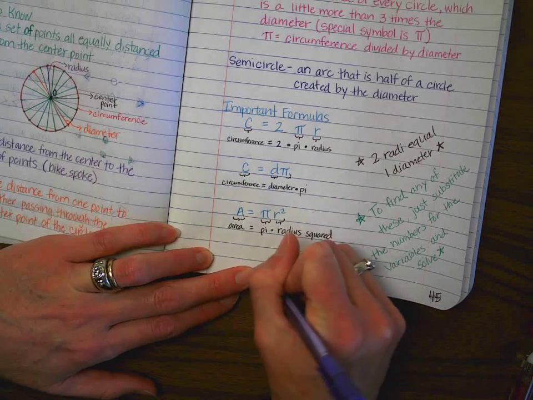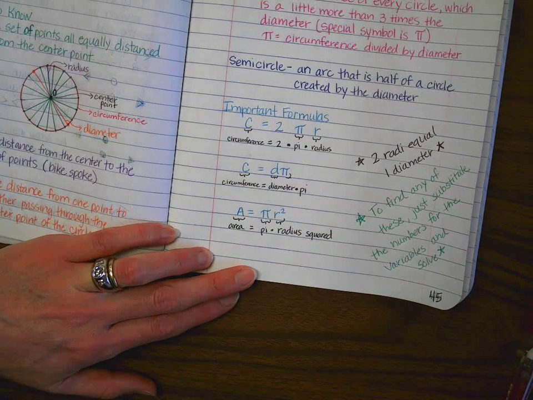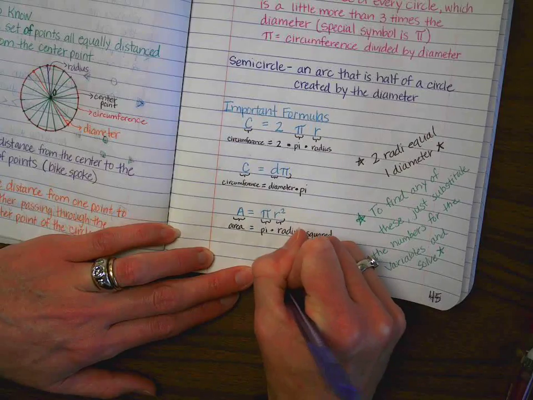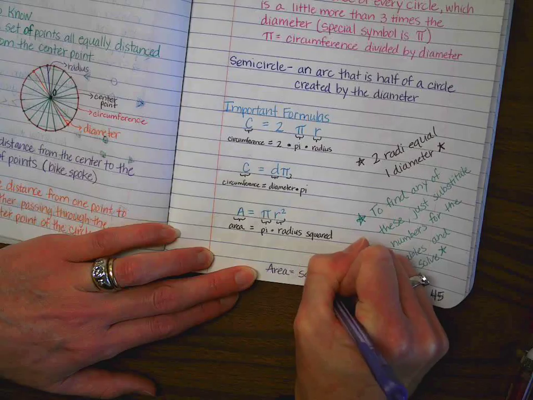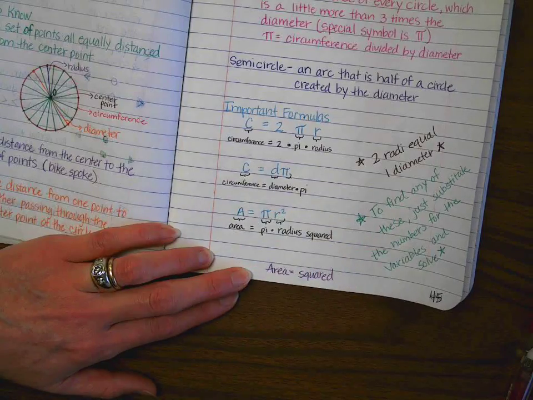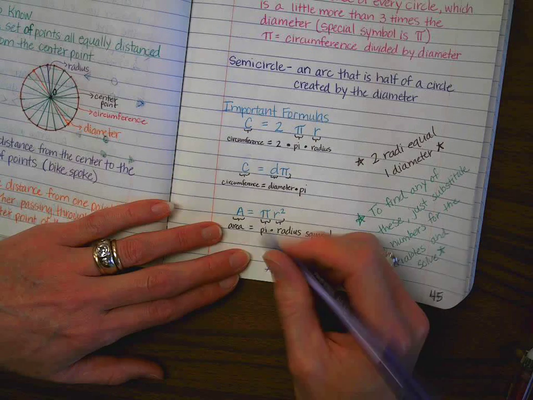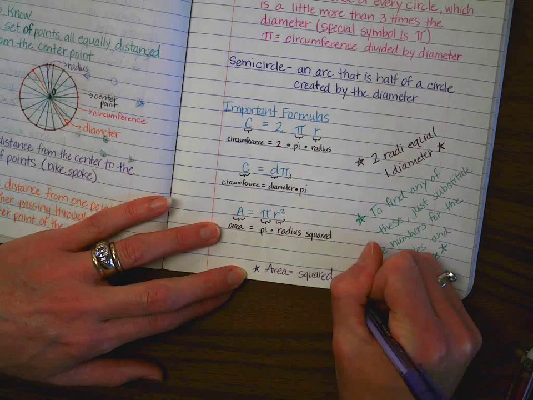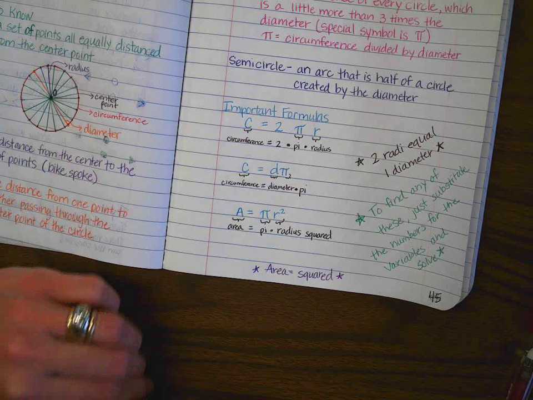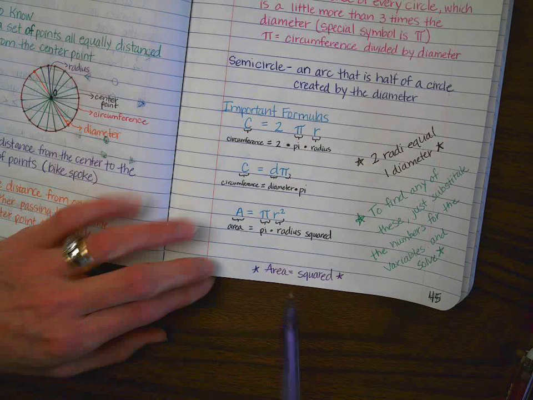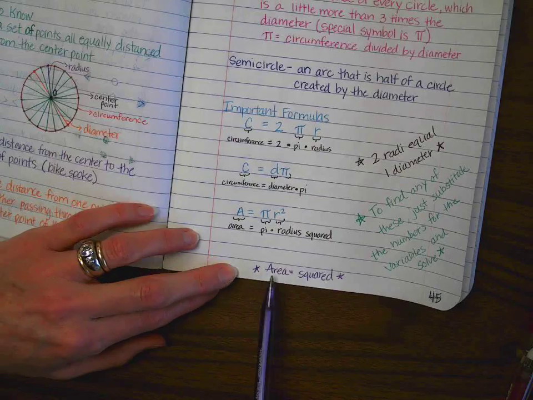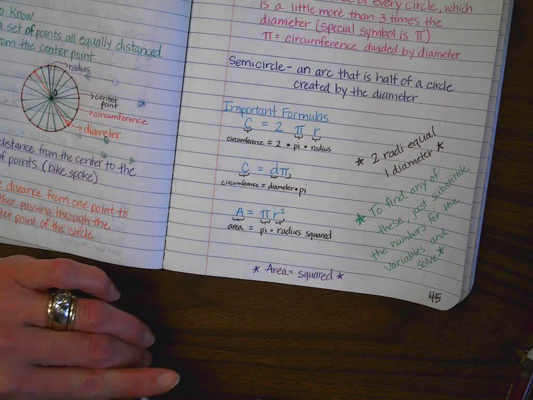The one other thing that I want to remind you, and you should be remembering this because I drilled it into your head last year, what does area always have to be? Area equals squared. Remember we talked about that. Area squared, area squared, okay? And the reason that I want you to remember that is because when you label your measurements in this exercise, and anytime you're working with geometry, area always has to have the units of measure squared. Okay, so don't forget that.